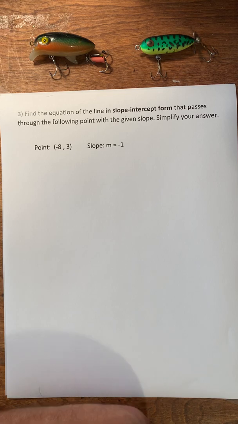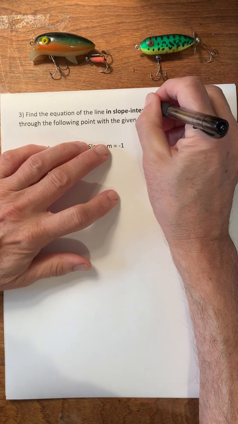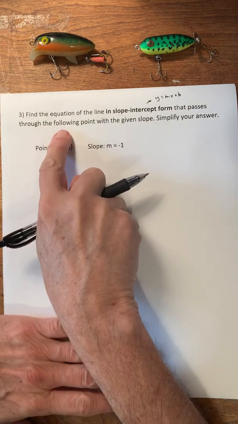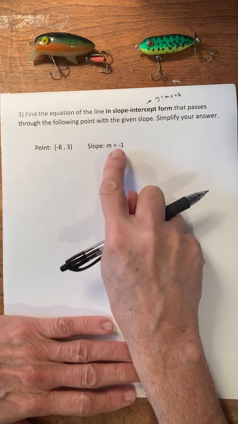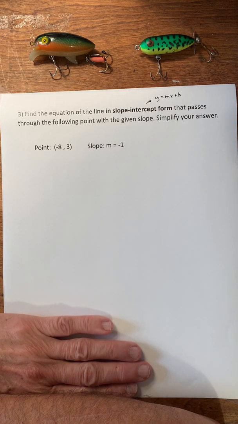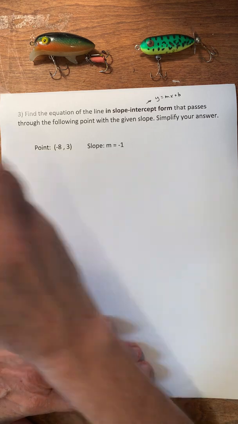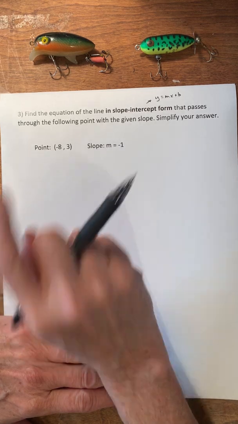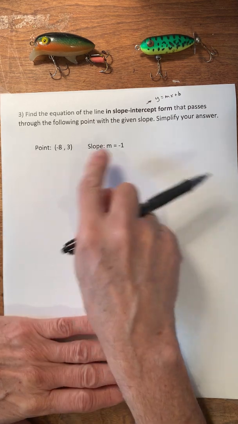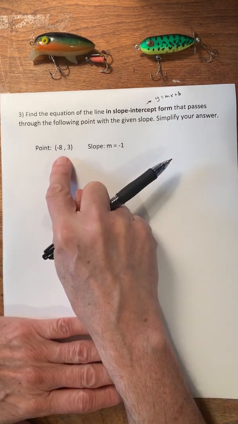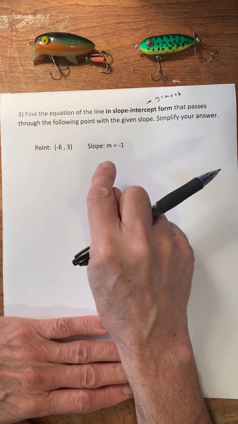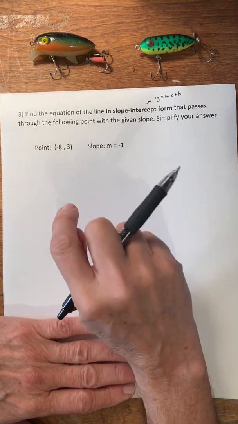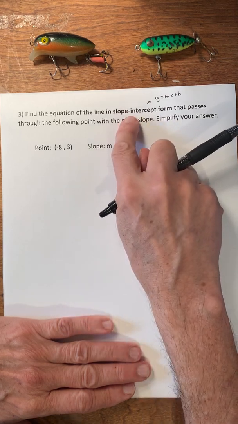Find the equation of the line in slope-intercept form again. That's y equals, right? Let's remind ourselves that passes through the following point with the given slope. Simplify your answer. Okay, this is from this section in which they're asking for the equation of a line when given certain bits of elementary information. For instance, they'll give you the slope and a point. They'll give you 2 points. They'll give you a point and a line that's parallel to your line, or they'll give you a point and a line that's perpendicular to your line. So they can give you a variety of bits of information and ask for the equation of the line.